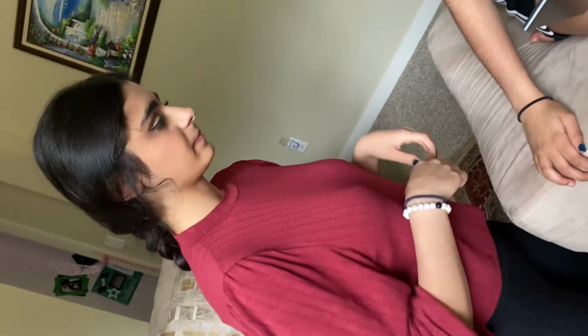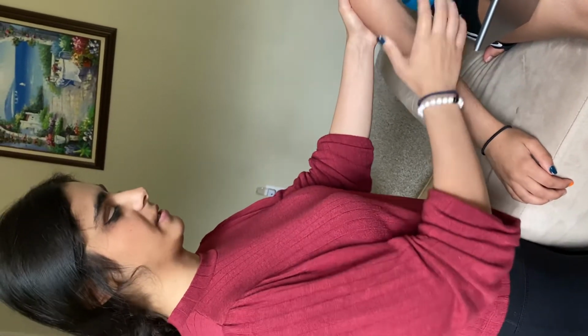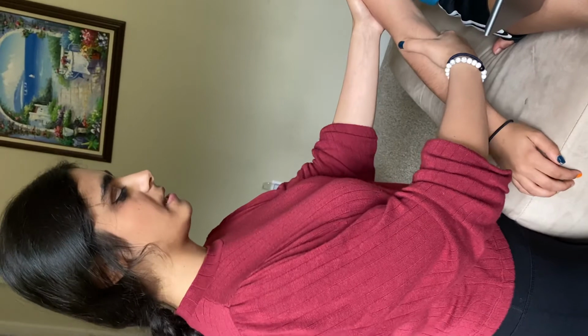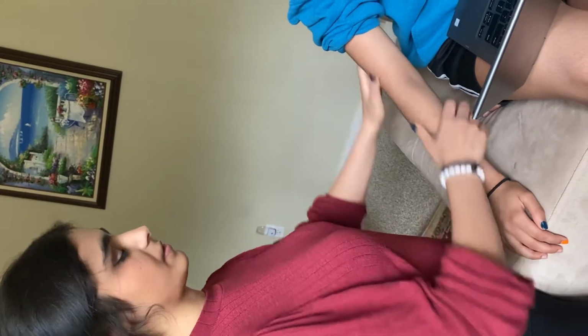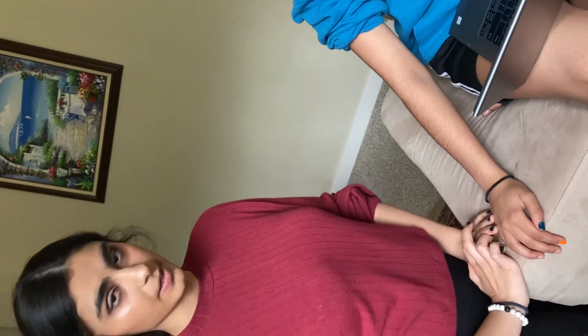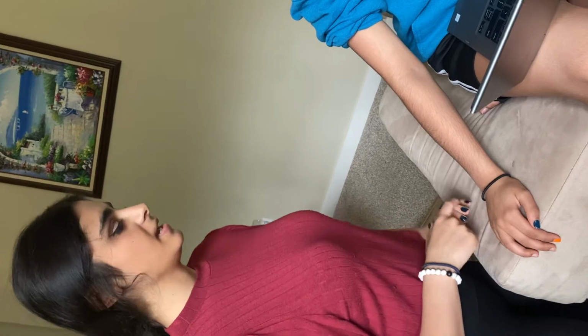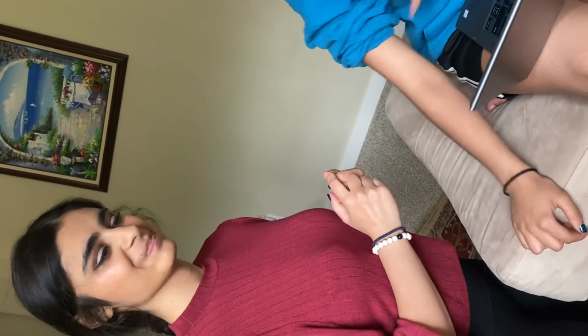Please perform valgus stress test. Okay, so this is the same, but the hand positioning is the opposite, so the hand above the elbow would go on the outside, and the hand below would go on the inside, and then I provide a force from the lateral side, and this is also for a collateral ligament tear, and the positive test is laxity and pain. Thank you.